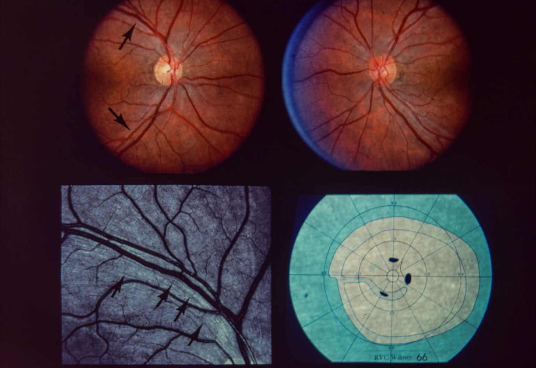Superior arcuate defects are also present. This patient is presumed to have had at least 2 episodes of retrobulbar optic neuritis. Up to 50% of patients with retrobulbar optic neuritis in the age range from 15 to 45 years will eventually develop other symptoms and signs suggestive of a demyelinating process.